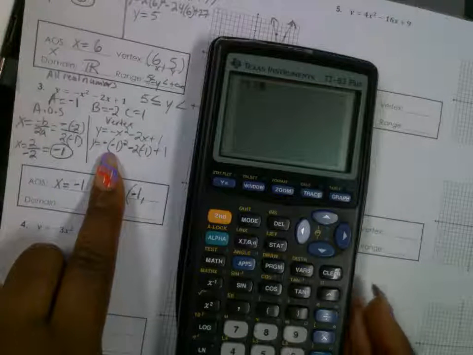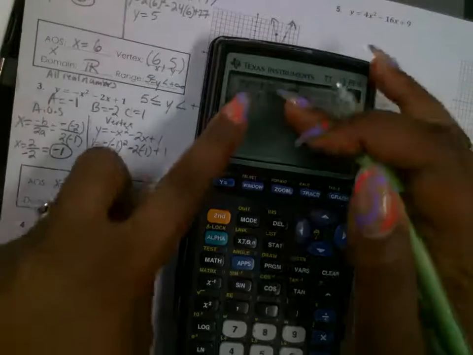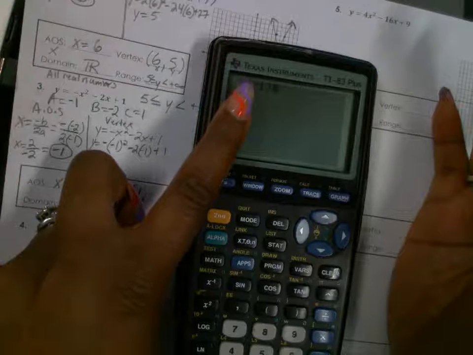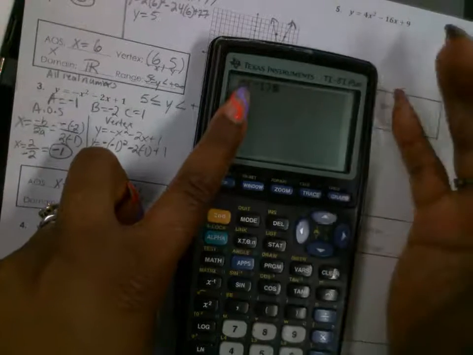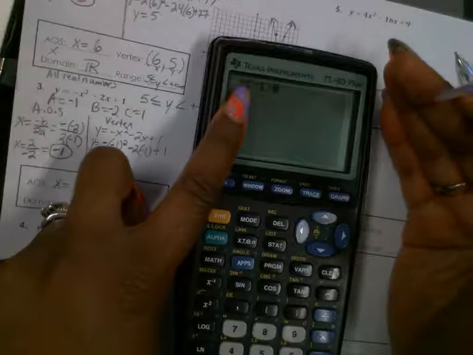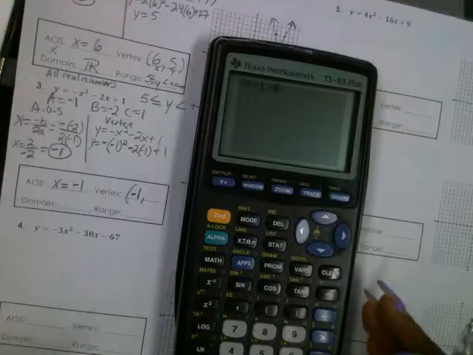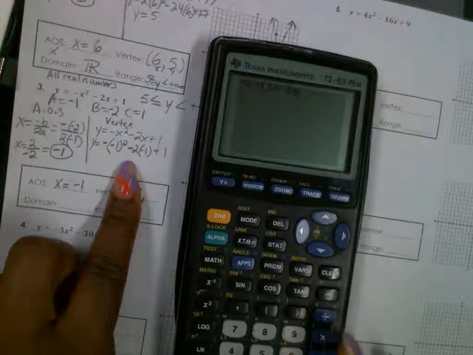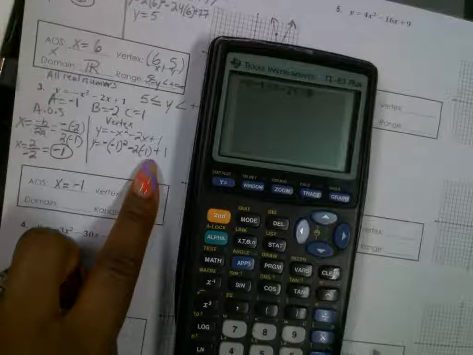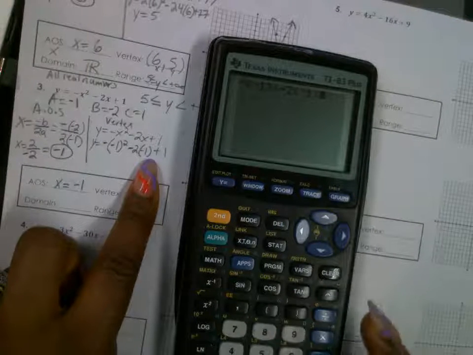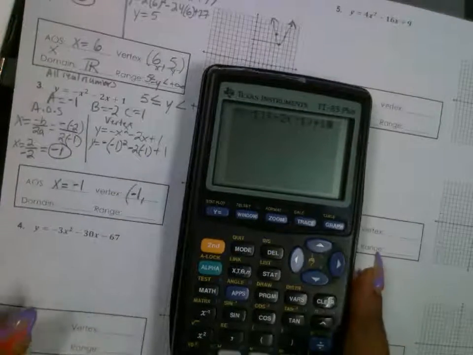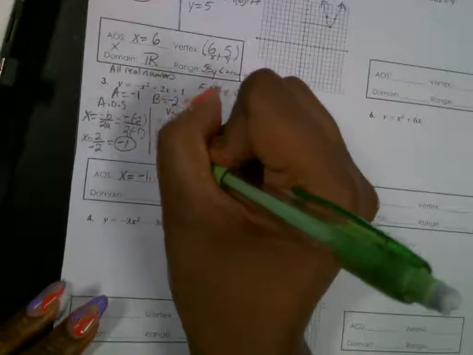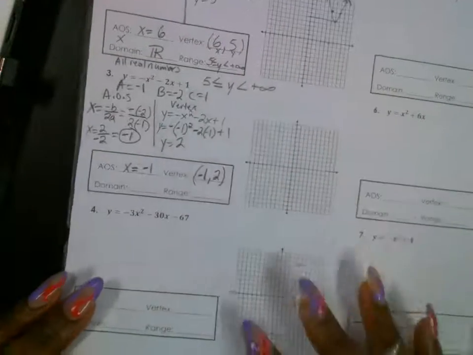parentheses, -1. It's so important that you put this in parentheses because we're going to square -1, not just 1. Okay, it's a big difference. If you don't put that in parentheses, then it's just going to square the 1. It's not going to square -1. So please put negatives in parentheses there. Then square it, -2 times, put it in parentheses, -1 plus 1. And what do you get as your answer there? 2. Okay, so y is equal to 2. So your y value for your vertex is 2.